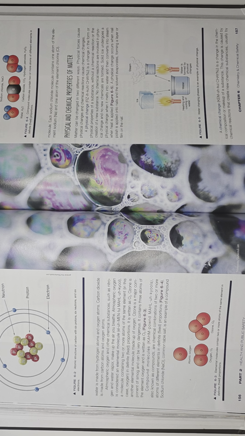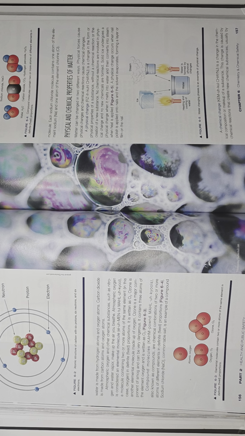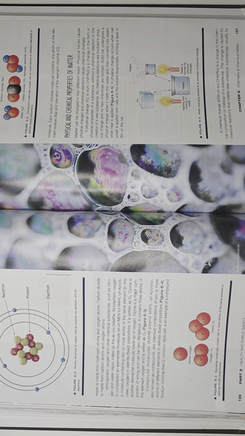Figure 6.4, compound molecules contain 2 or more atoms of different elements in fixed proportions. Each sodium chloride molecule contains 1 atom of the element sodium, Na, and 1 atom of the element chlorine, Cl.